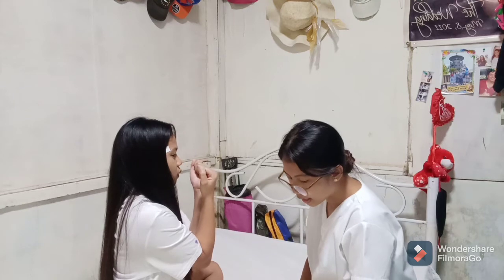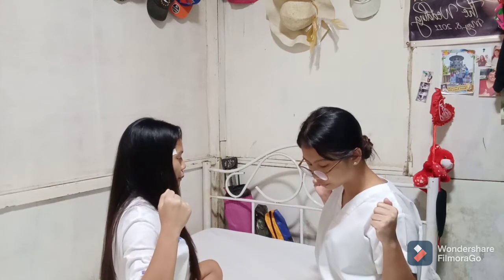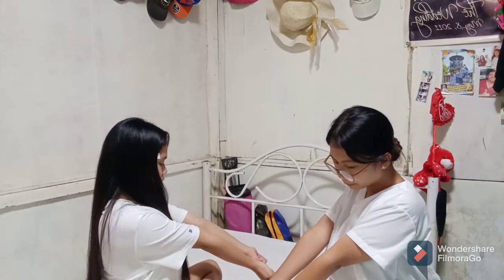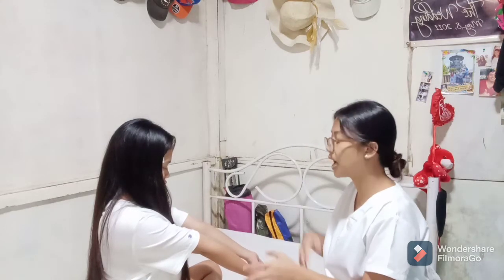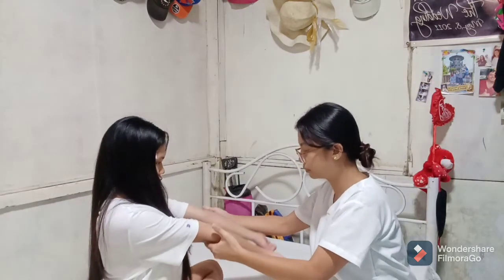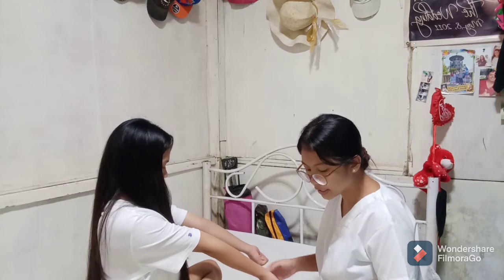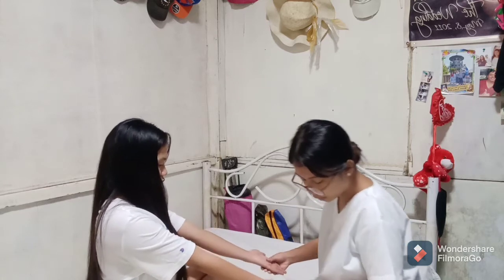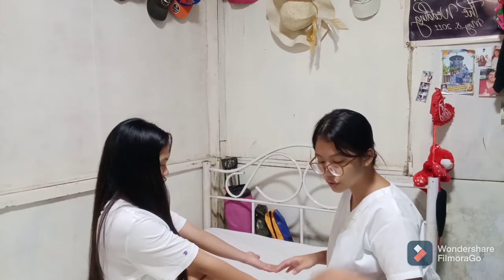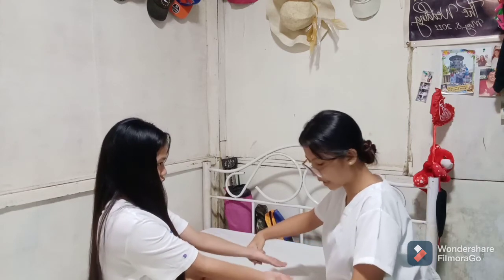Next is, ask the client to keep the elbows to the side and down in the pronated position. And again, ask your client to resist against your resistance. Next is keeping the wrist in an upward position. Ask the client to resist as you pull them down. Please resist against your resistance.